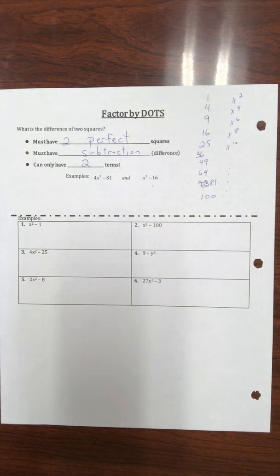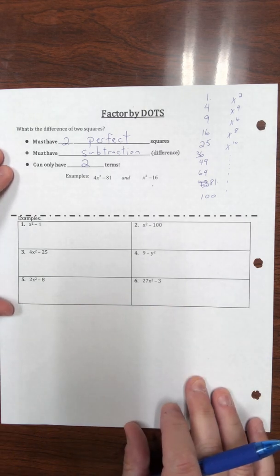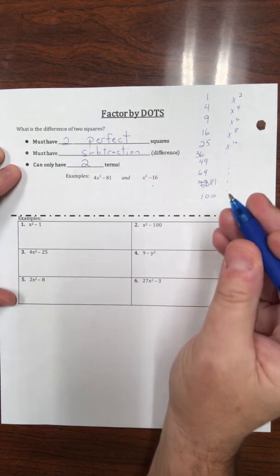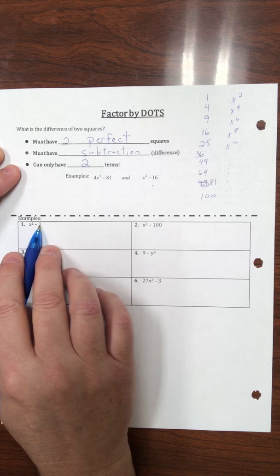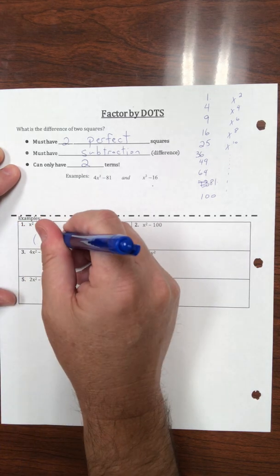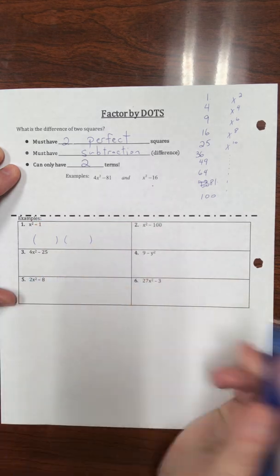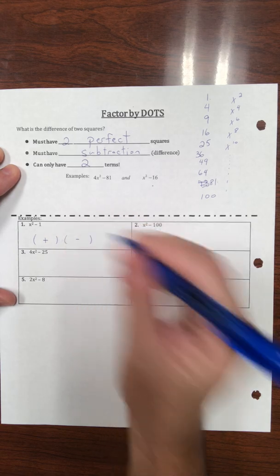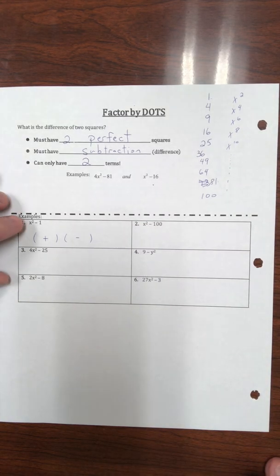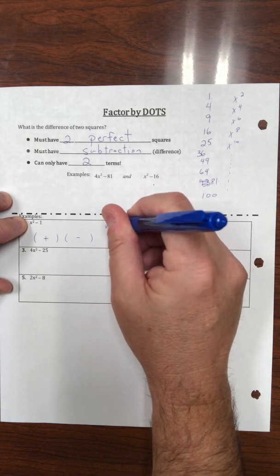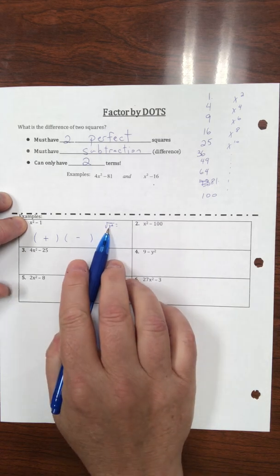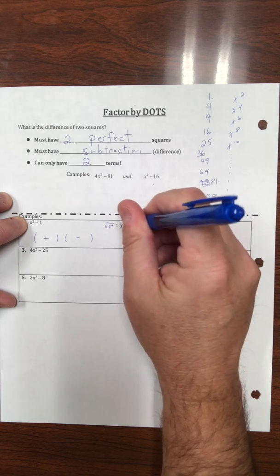So now let's figure out how we're going to factor these. Sorry, I lost my train of thought. All right, so anytime I see that it's two terms, subtraction in the middle, and they're two perfect squares, we know my answer is going to look like two sets of parentheses, plus between one of them and minus between the other. Now we're going to take the square root of x squared. What's two things multiplied together? Has to be the same things. That's going to give me x squared. Well, it would be x times x.